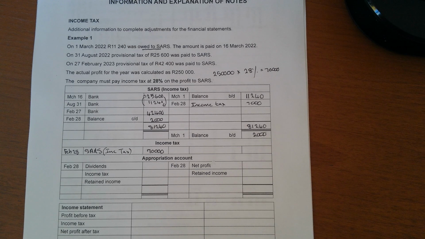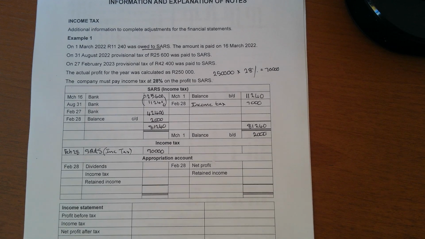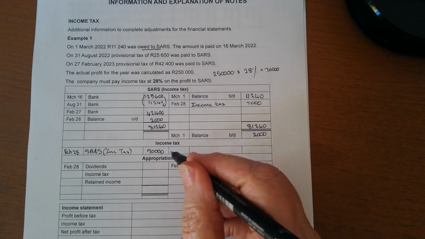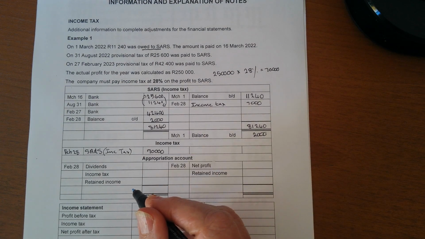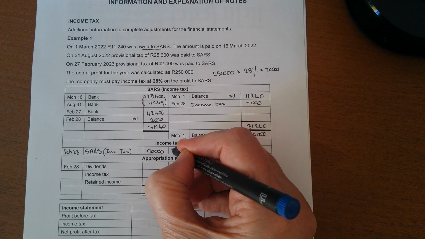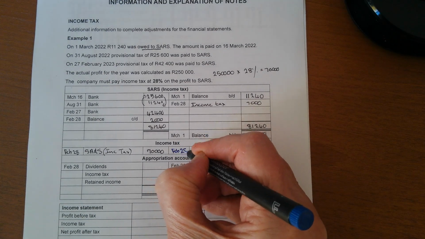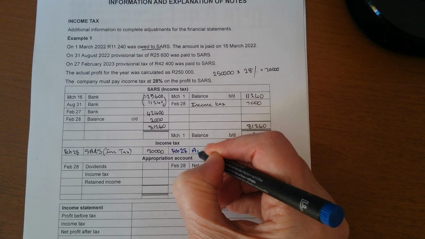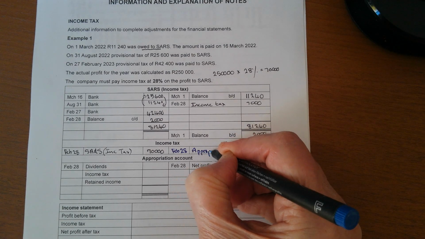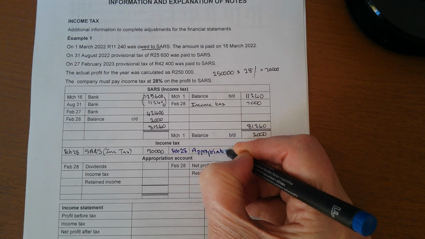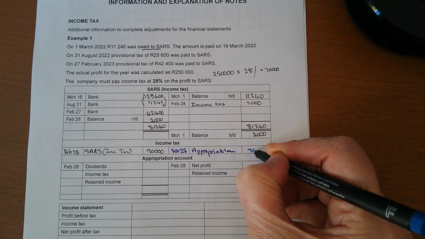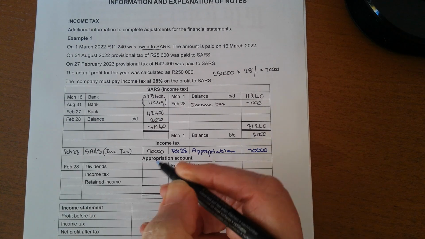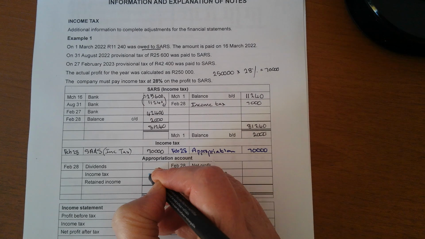What we will do at the end of the year, we will close off our income tax account and transfer it to the appropriation account. So on February the 28th, we will indicate that the expense is closed off and the 70,000 is transferred to the appropriation account.